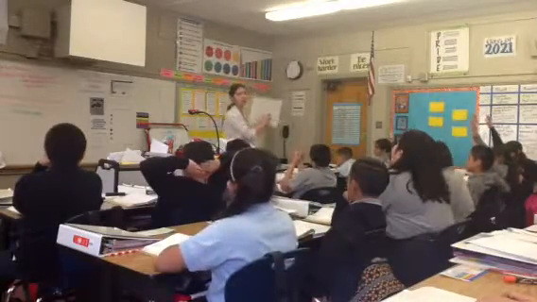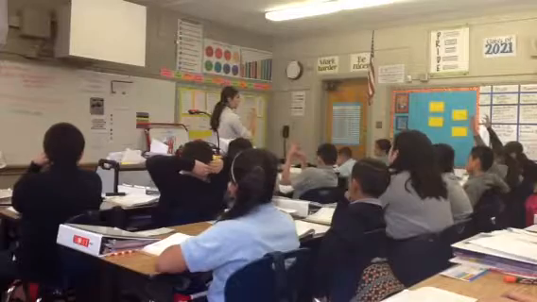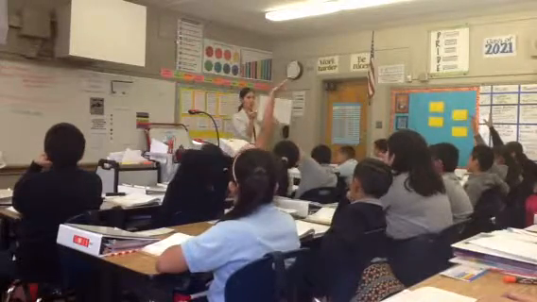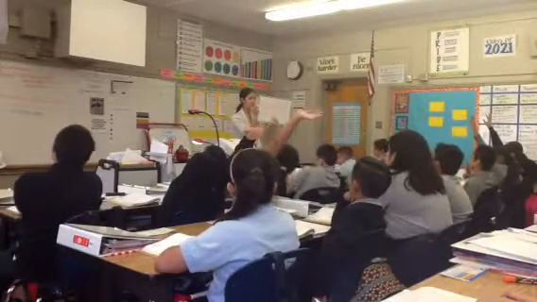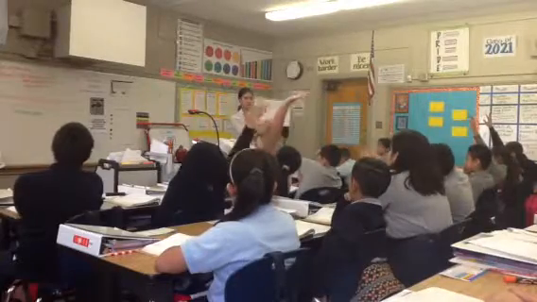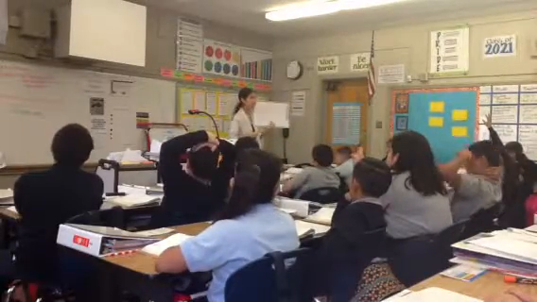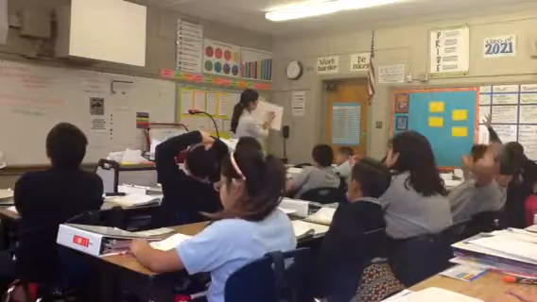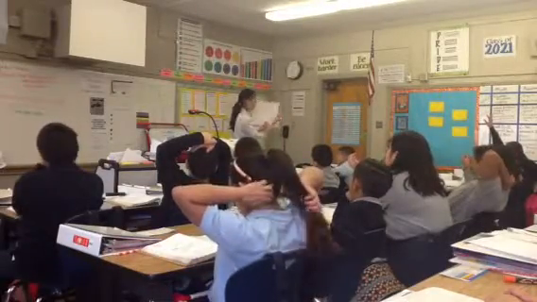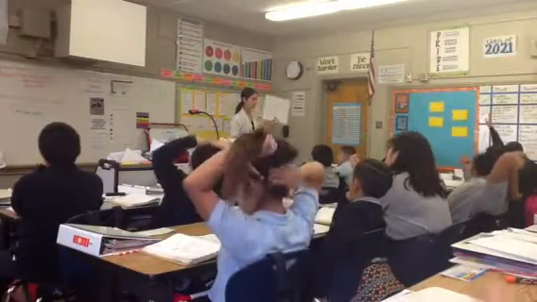No. What would I still need to do to 2/4 to make it completely reduced? Smallest it could possibly be. Giselle? I would divide this again by 2. If I divided that by 2, what would I get?